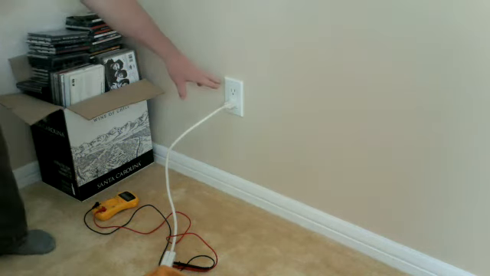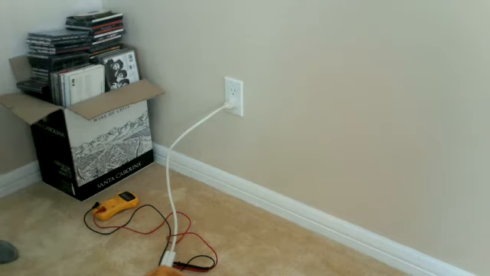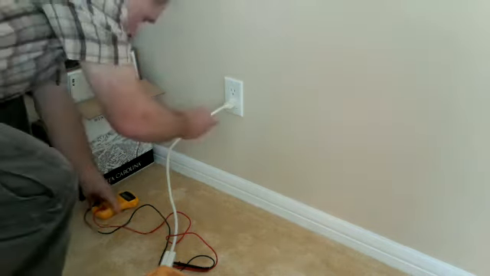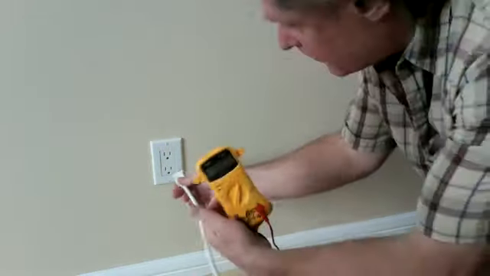Excuse me, this outlet is closest to the electrical panel. The next one is the second closest, and the next one is the third closest. Now, let me bring in the fourth one. Yeah, I've still got my heater plugged in on number 3. So let's see what happens. Number 4.